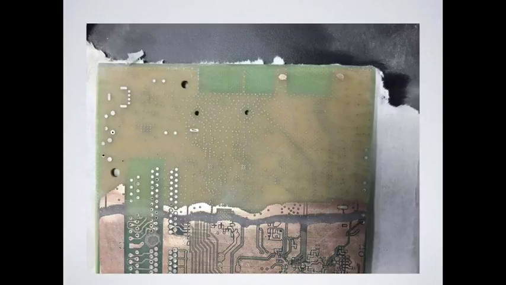Replacement. We could do that. We could make more boards. We should do that to the Apple phone. Let's make our own Apple phones.